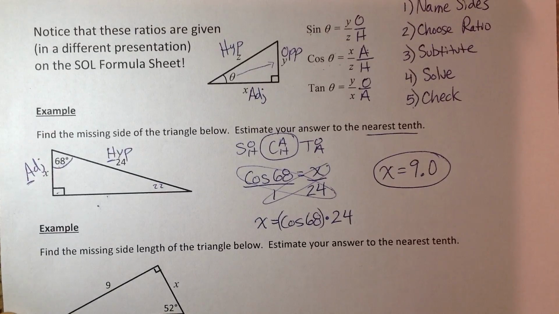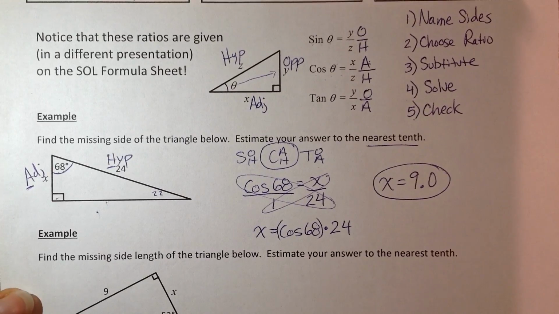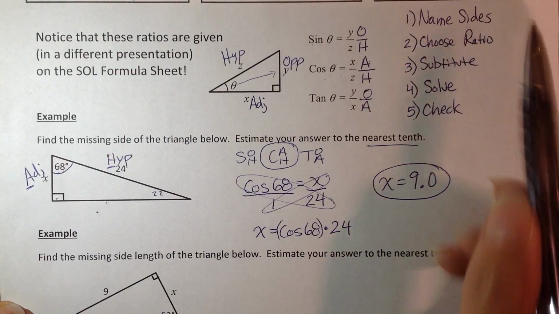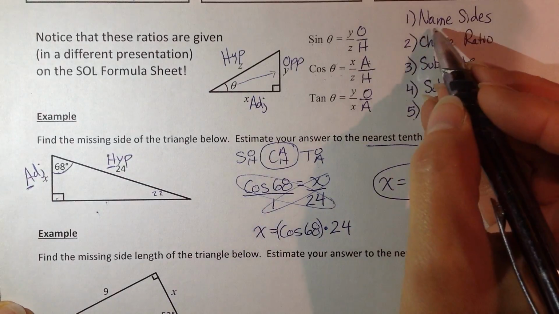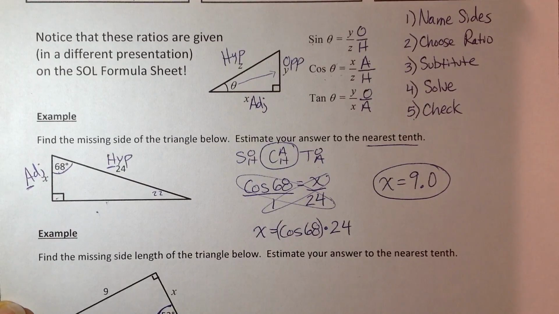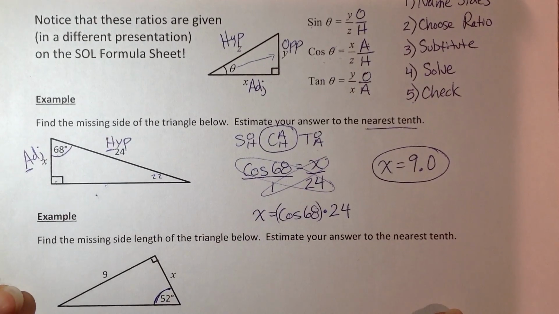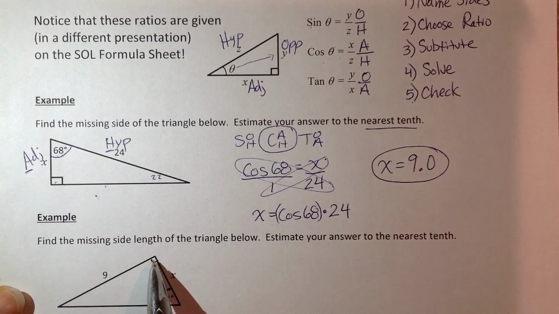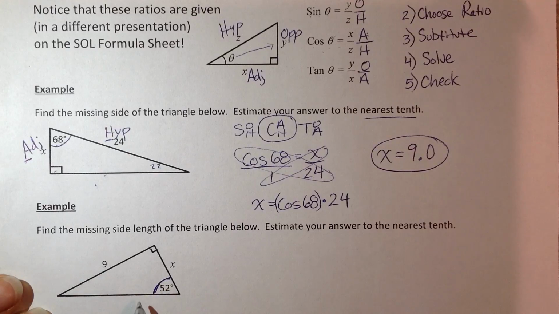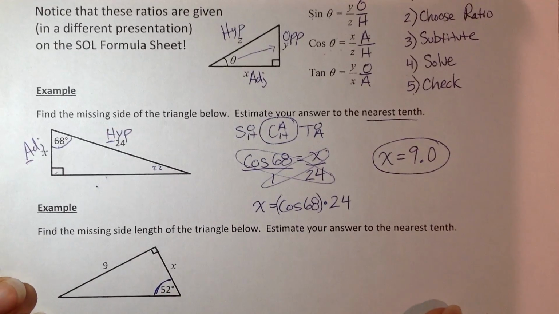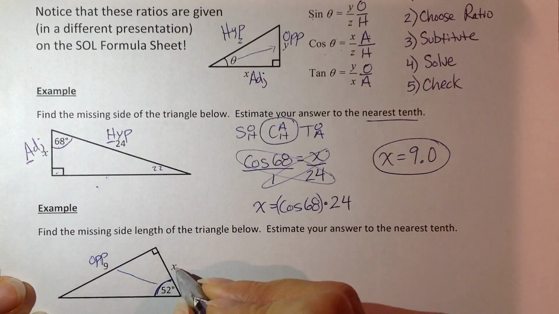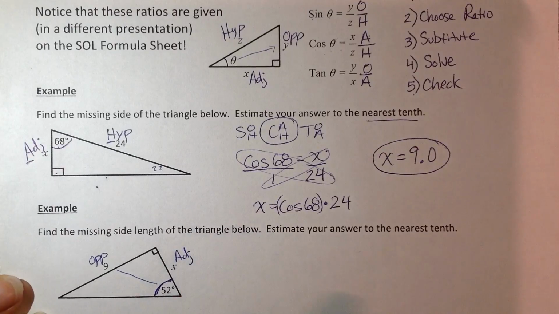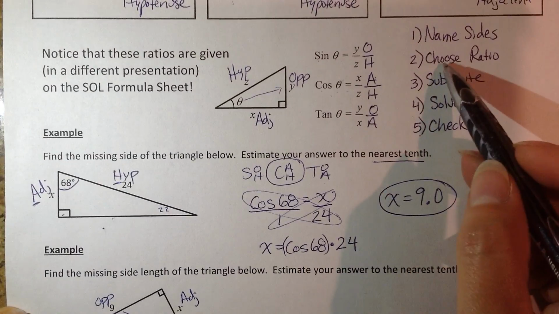So the next example, let's see if I can still have the steps up here. Name sides. Again, I'm missing a side, so this is going to be very similar. To name the sides, choose your angle. Make sure you're very focused. What's the angle I'm going to use? Once I decide, I'm going to name the two sides. In this triangle, I'm not going to use the hypotenuse, I don't need it. The two sides I'm going to use here are the opposite leg and the one next to it, the adjacent leg. So step one, name my sides.